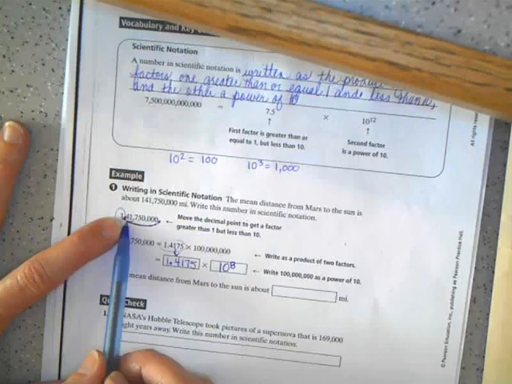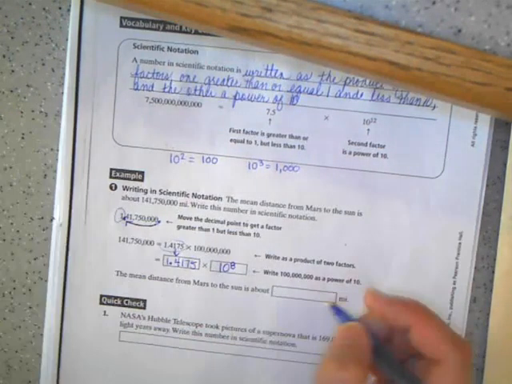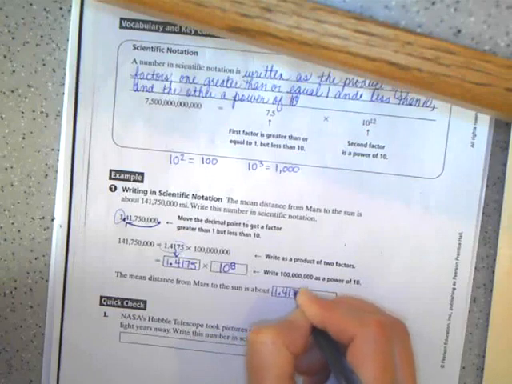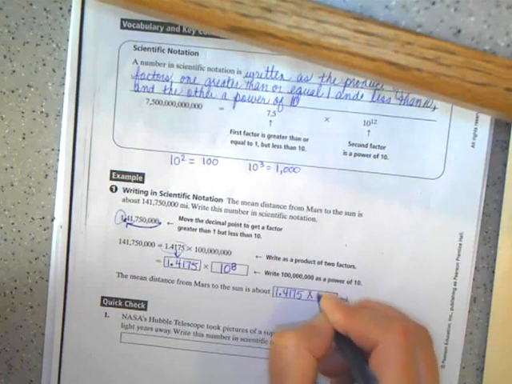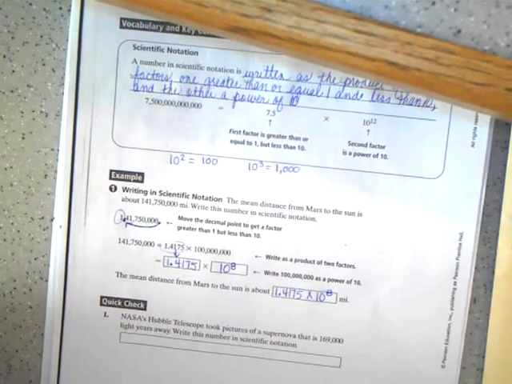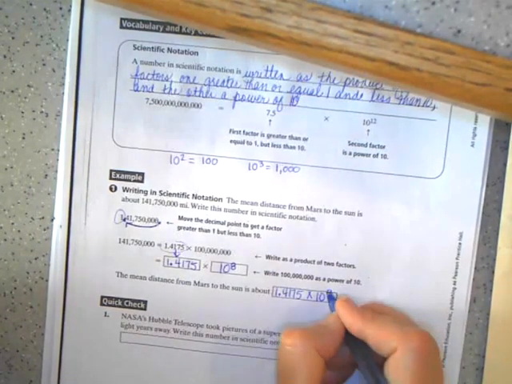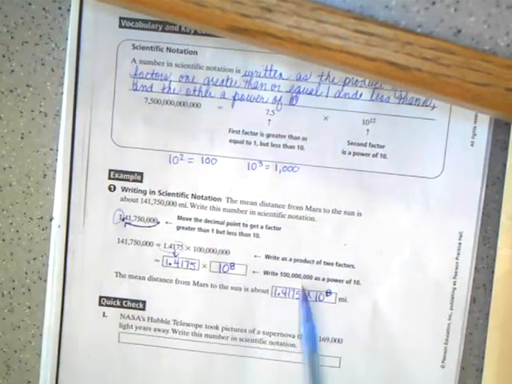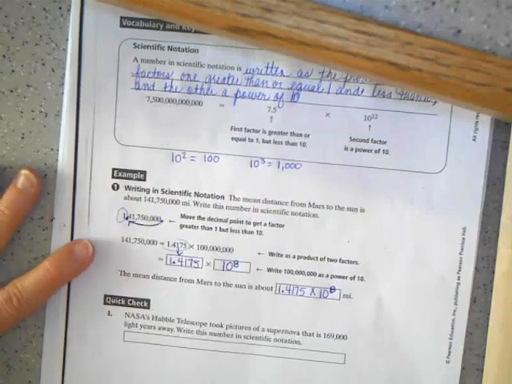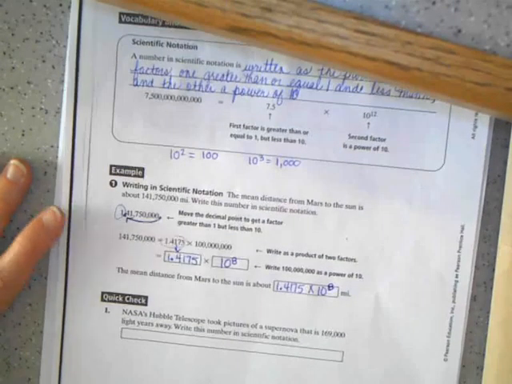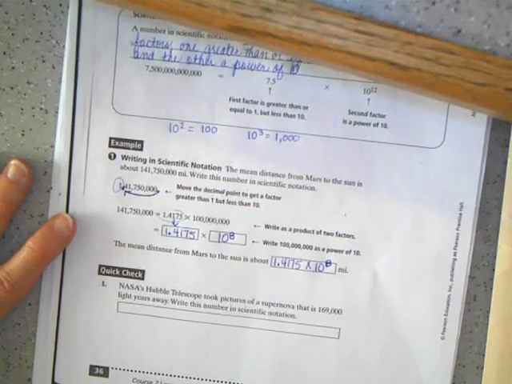So the mean distance from Mars to the Sun is about 1.4175 times 10 to the 8th power miles. Also, those of you that have a scientific calculator will explore a little bit with these in class, because sometimes when you get very large answers, your calculator actually gives you your answer in scientific notation. So this will give you a way to figure out what that number really means as well.